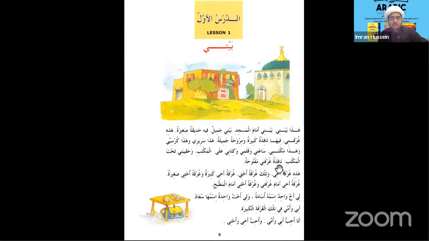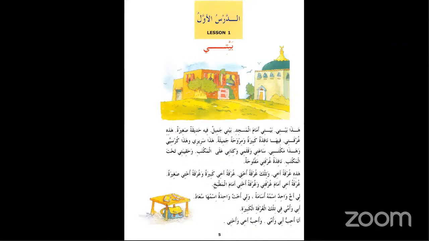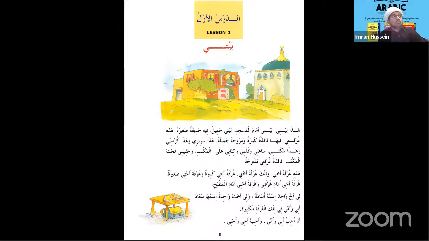And then we have nafidatu ghurfati. Nafida means window. The word ghurfati means my room. So window of my room is maftuhatun, is open. Maftuhatun is open, correct. So nafidatu ghurfati maftuhatun. Window of my room is open. Right.